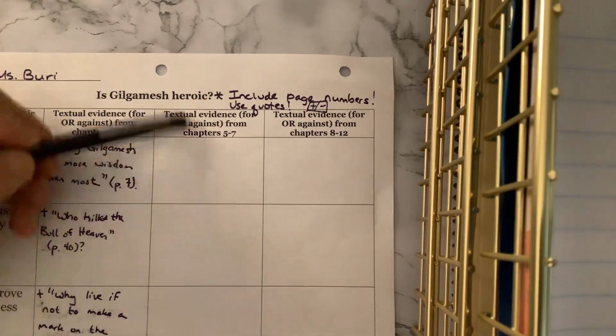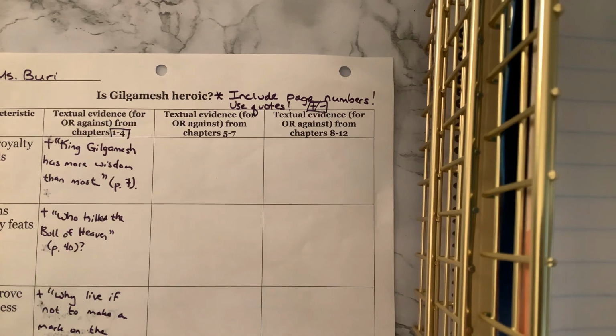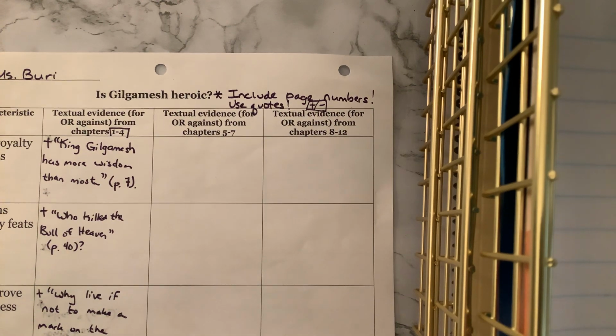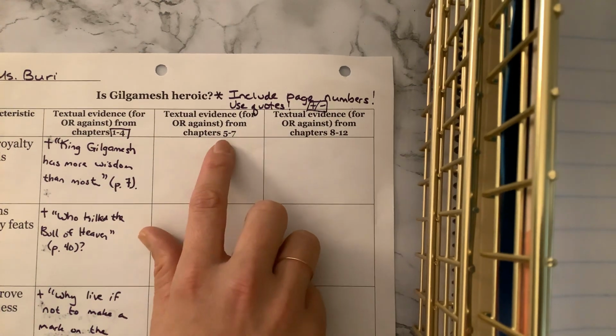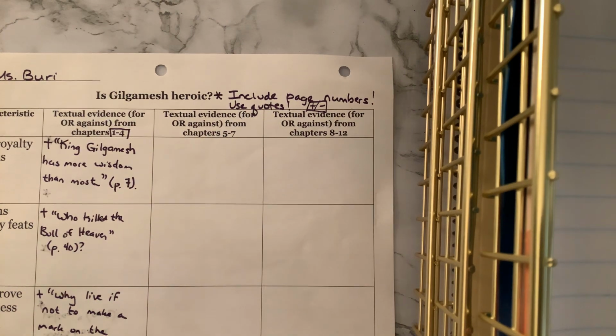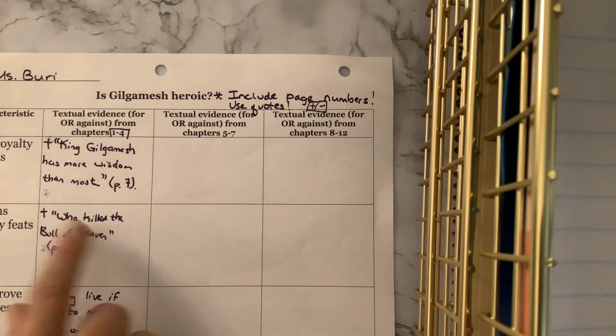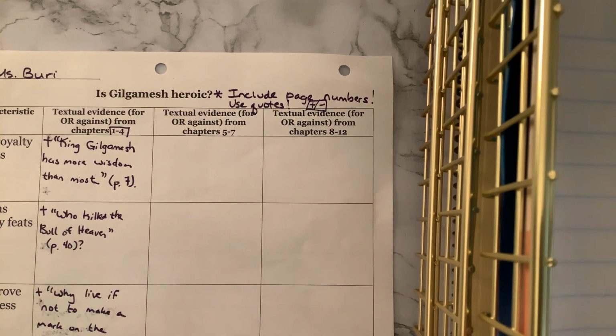So we're going to work on this second column today. Much like last time, we're going to do part of it together, and then I'm going to ask you to do part of it on your own. We're looking at chapters 5 through 7. So these are the ones that we have worked on since the last time that we did this.